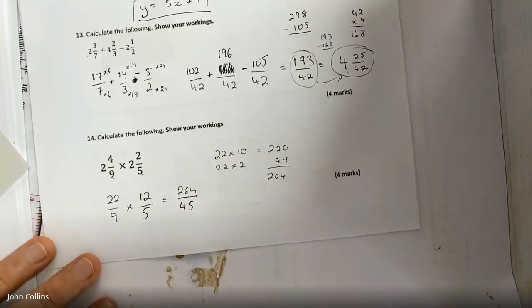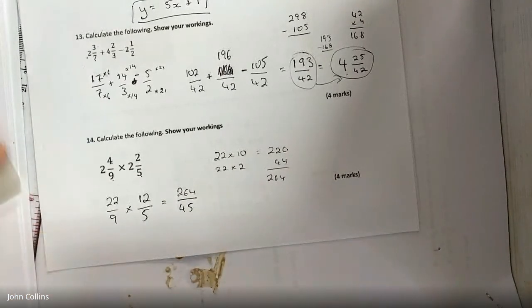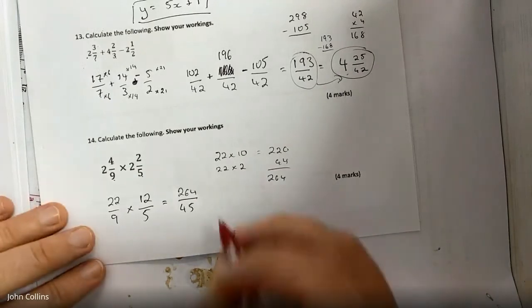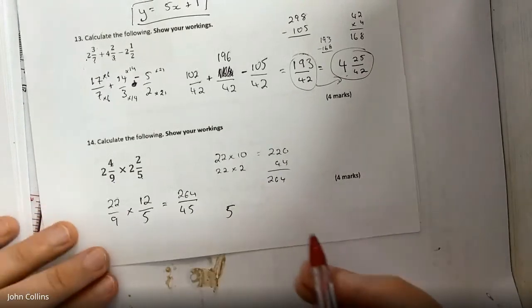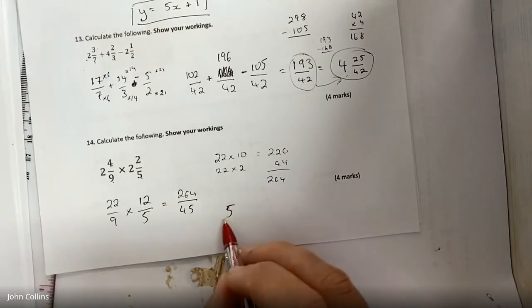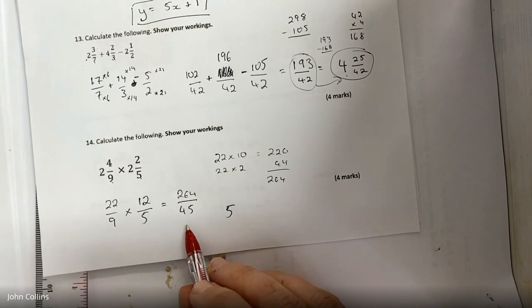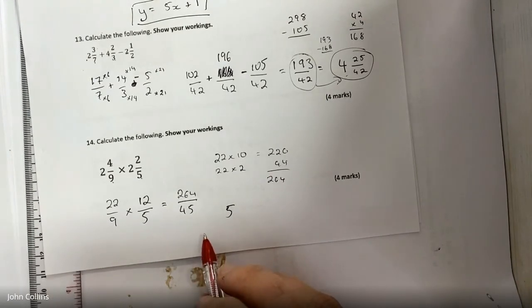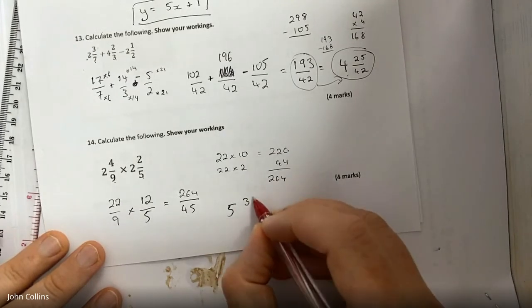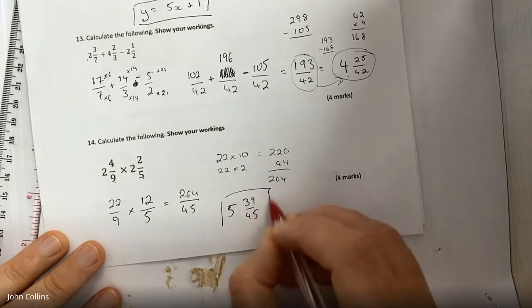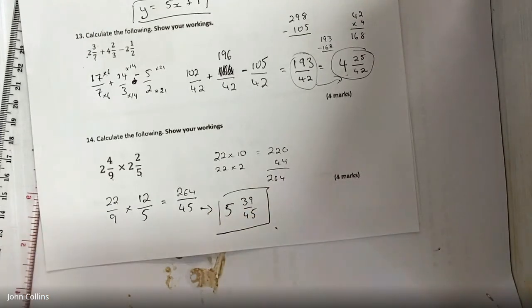45 fits in how many times? I think 5 times. You can use your calculator to help with that division, but then you'd have to figure out how much is left over yourself. 5 times 45 is 225. That would be 39 left over. It simplifies down to 5 and 39 over 45, I think.